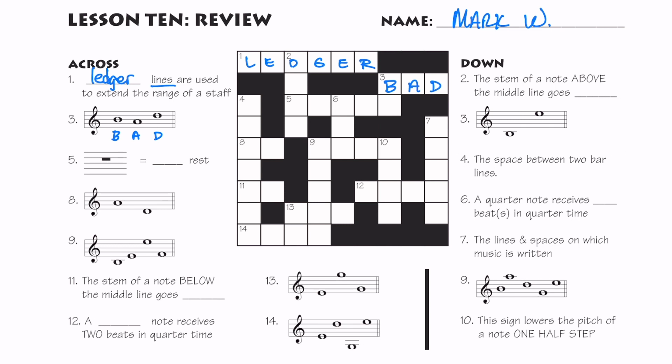5, what kind of rest is that? It's holding on to a staff line, so it's a whole rest. W-H-O-L-E. Not H-O-L-E. All right. Number 8's easy. A below the staff is D. Okay.